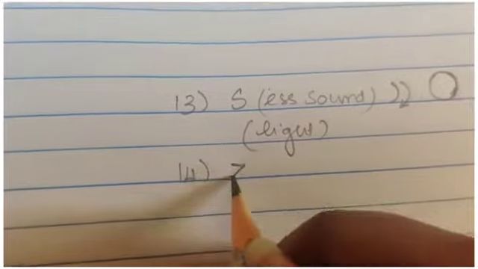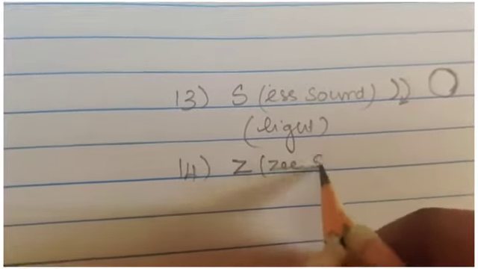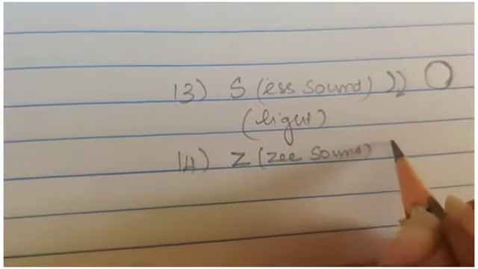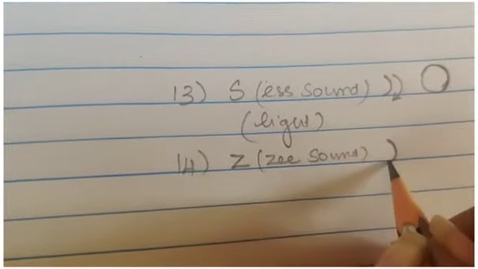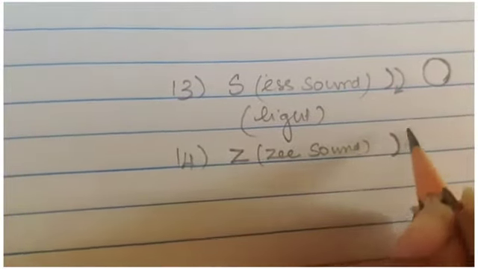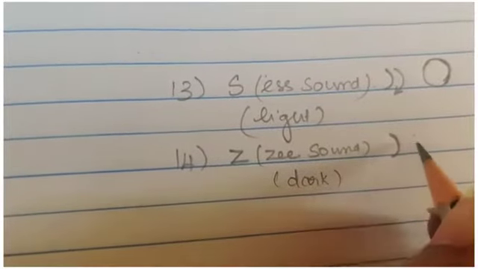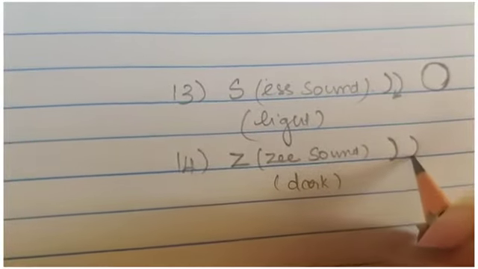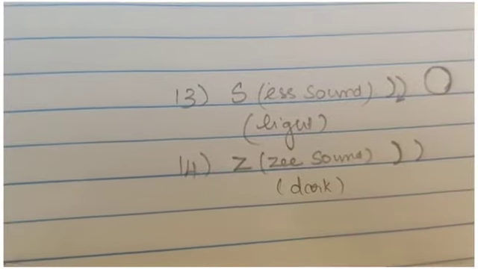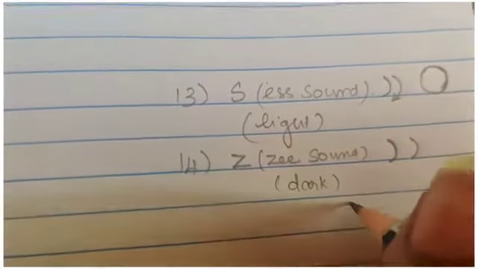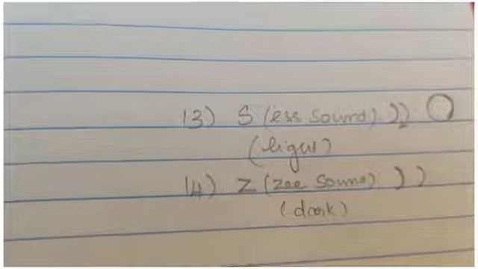Next, the 14th stroke is Z. Z sound. It is a dark stroke. It should be written in this direction. It is similar to the S sound, but the difference is that S is a light stroke and Z is a dark stroke. Seal and zeal are examples for S and Z.